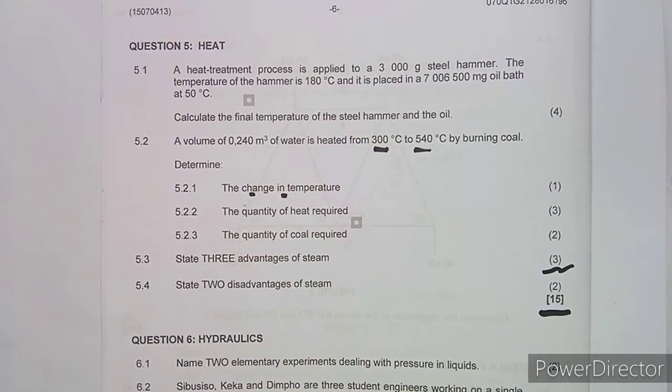If you are to take note, that was everything for you to obtain 50 marks, which means you need to know most of the stuff on heat. And there are different types of questions. As you've been watching our classes, you saw that there are so many different types of questions that you shall be having. So that's it, guys.